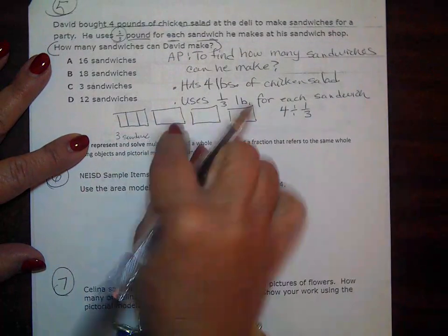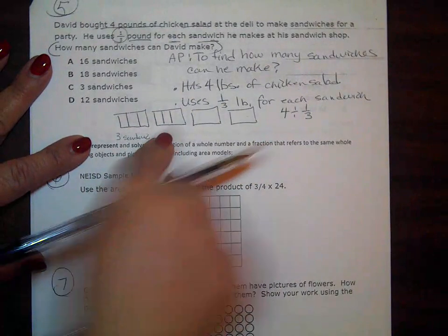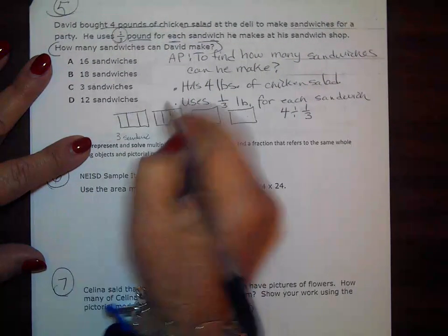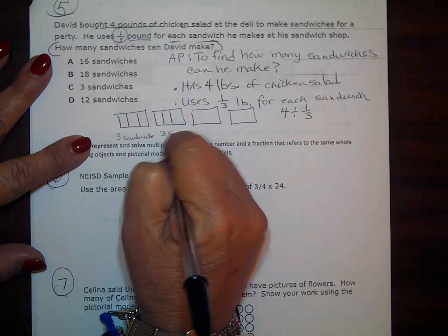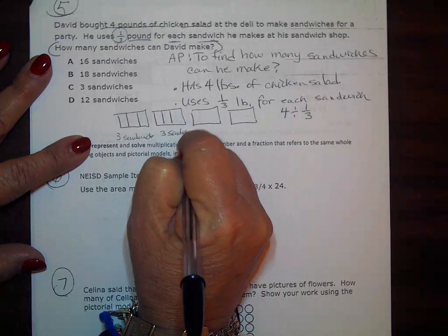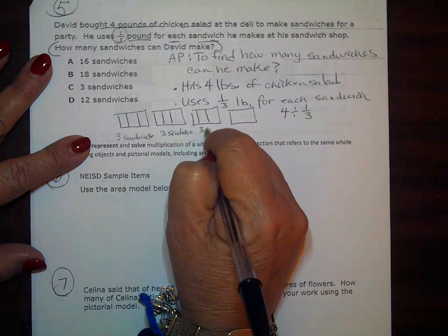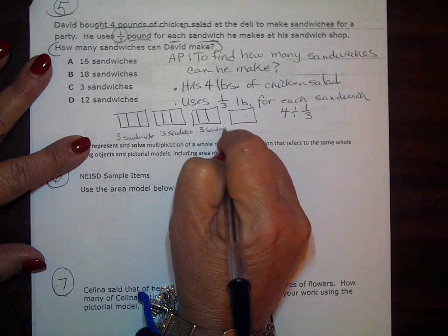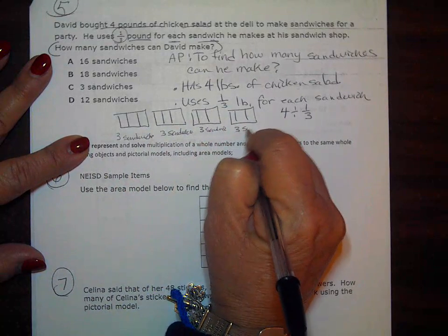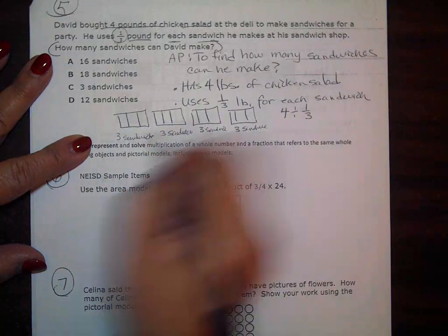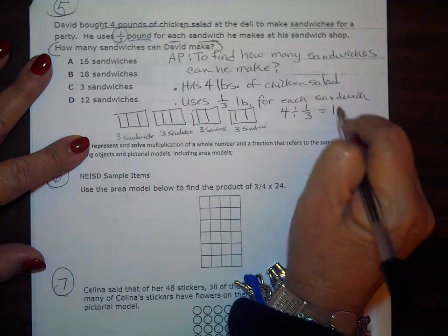So I'm going to take the next pound of chicken salad and divide that into it so I can make 3 more sandwiches. The next pound, 3 more sandwiches. And the last pound, 3 more sandwiches. So how many can he make? 3, 6, 9, and 12. So this equals 12.